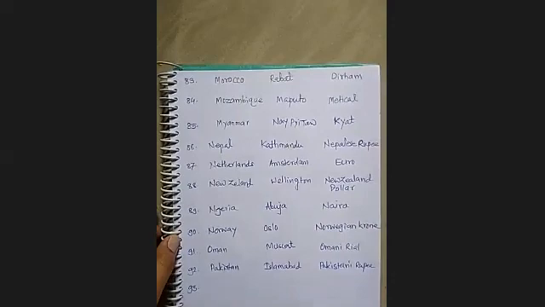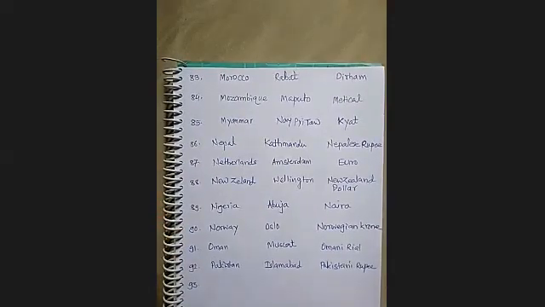Do you know one more thing? For example, if you consider $1 is equal to 72 rupees, right? But if you consider the Pakistani rupee, then $1 is equal to how many Pakistani rupees? It is around 160 or 165, around 170 rupees, right? So that is the case which you can consider.